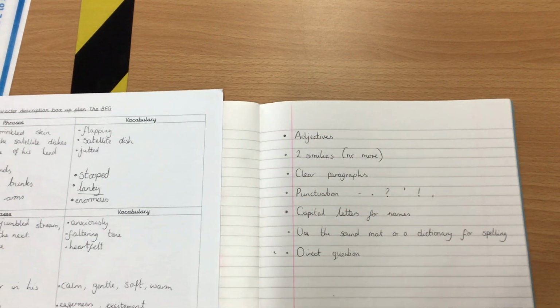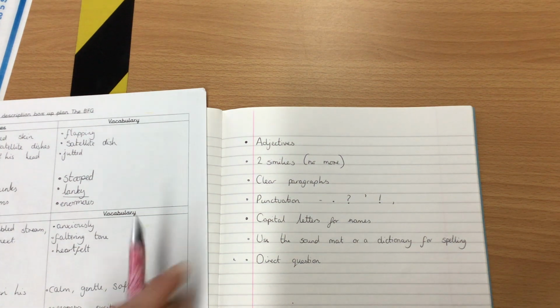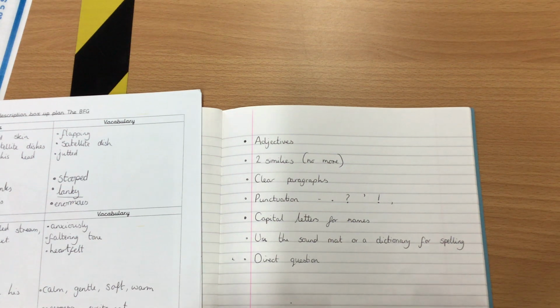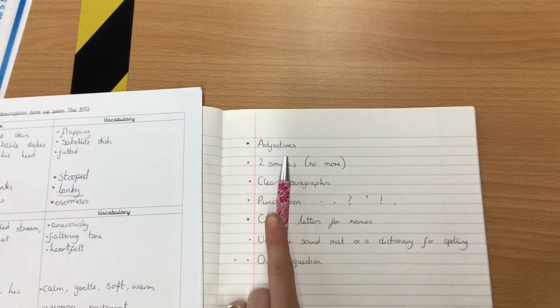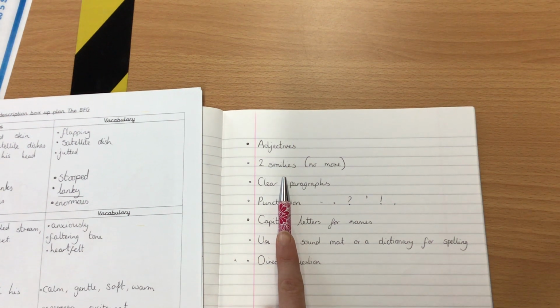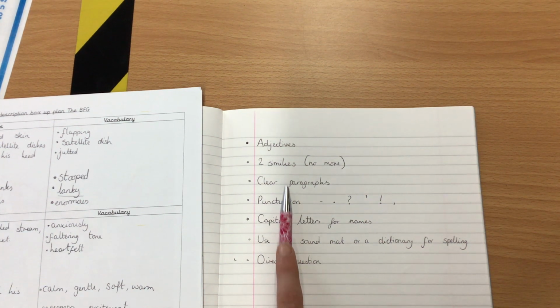Now, what I've also done is I've created a success criteria for us. So as we're writing, to make sure that we add lots of descriptions, we're going to use adjectives. I've said 2 similes and no more than 2 similes, because sometimes we can get into a habit where we just use similes in every single sentence. When we're describing his ears, we'll use a simile, his height, we'll use a simile, his voice, we'll use a simile, and it can be overkill. So I've capped it at 2.